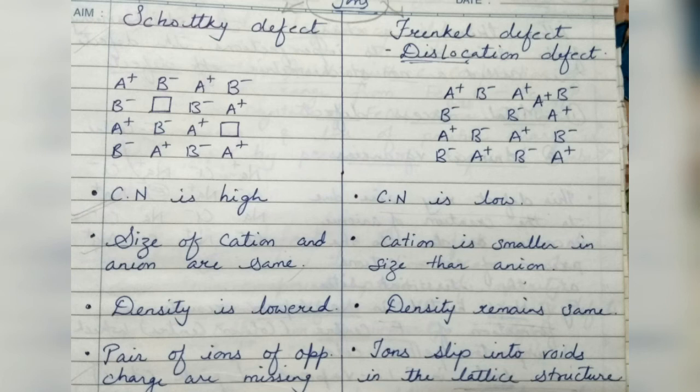These are asked many times in the exam. They ask for the difference between the Schottky defect and Frenkel defect, or you can say dislocation defect. Okay, in Schottky a pair of ions of opposite charge are missing. As I told you, from the second line A is missing, then from the third line B is missing, meaning oppositely charged particles are missing. So that is also going to maintain the neutrality, कि एक प्लस गया एक माइनस गया तो न्यूट्रलिटी फिर से मेंटेन हो गई. जितना प्लस उतना माइनस बचेगा वहाँ अपने अपने क्रिस्टल्स में.